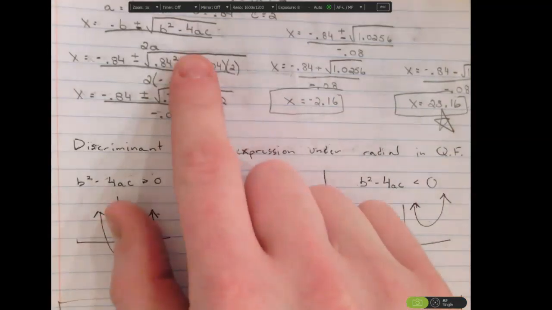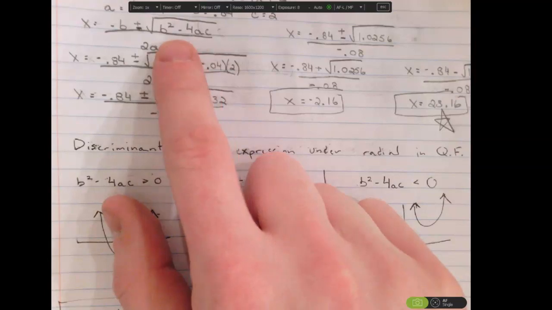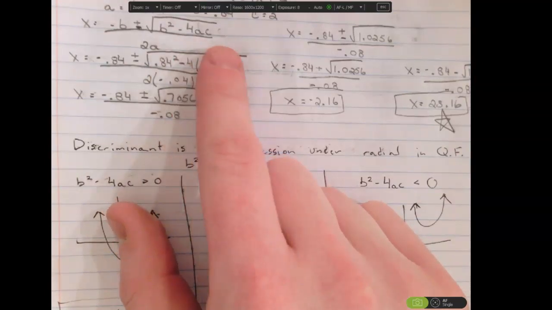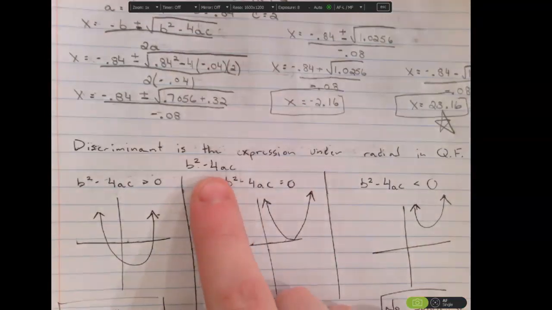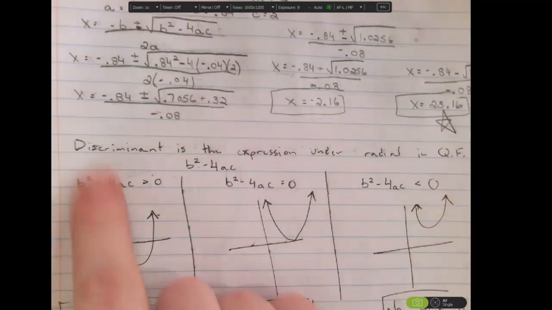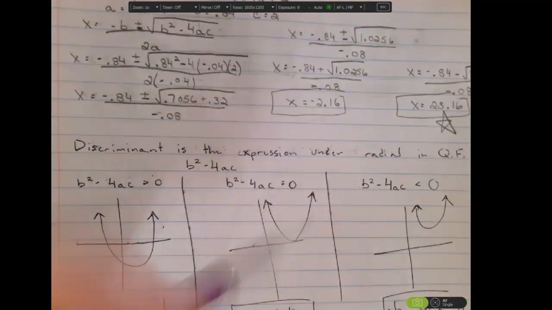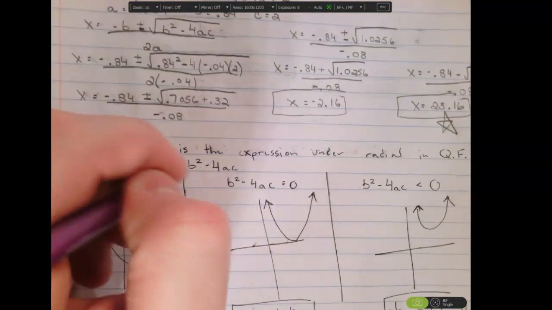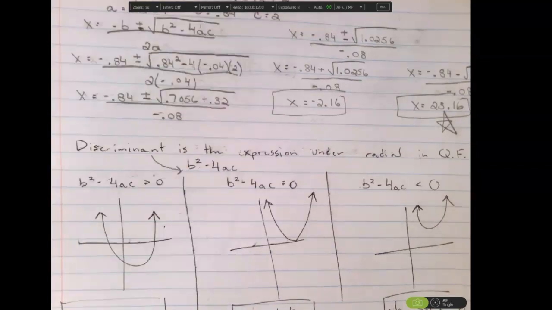So if we look at our quadratic formula up here, it's underneath the square root. So it's going to be this b squared minus 4ac. So I even rewrote this here. B squared minus 4ac. That is what we call the discriminant. So maybe a good idea to star that, arrow it, however you want to do it in your notes. But that's going to be your formula for the discriminant.